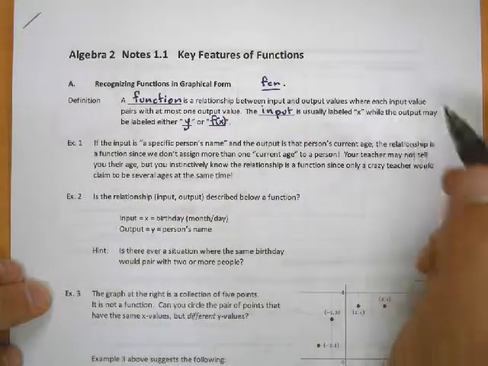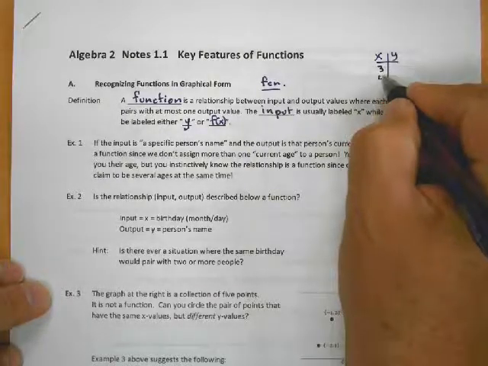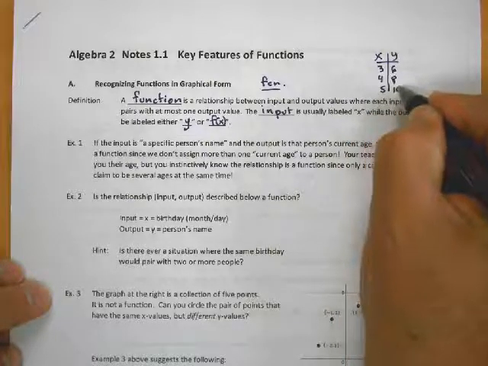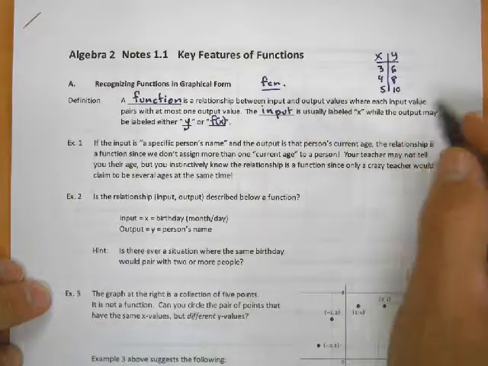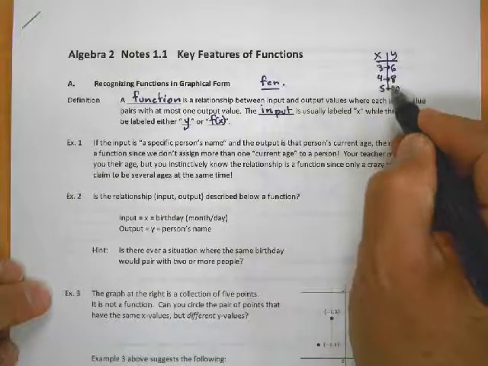So you're used to seeing this. You'd do maybe a t-chart where you were given x values of 3, 4, and 5, and you're doubling it, 6, 8, and 10. So that would be y equals 2 times x, but you only get one answer each time, and that makes it a function.